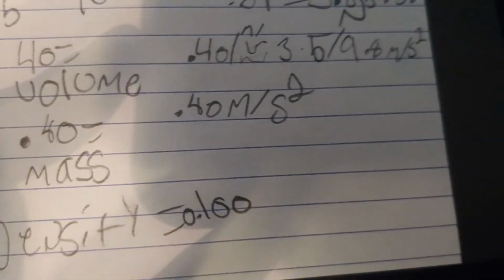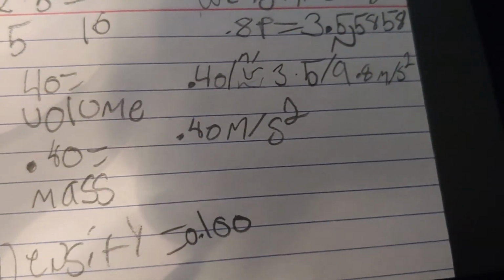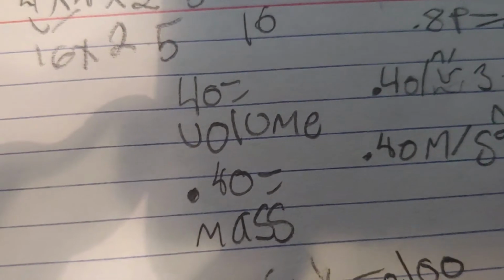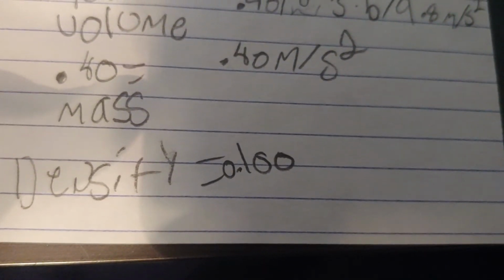And then for density, the formula for density is ρ equals m over v. So you would do mass divided by volume, which is equal to 0.01, and that's what I got for my density.